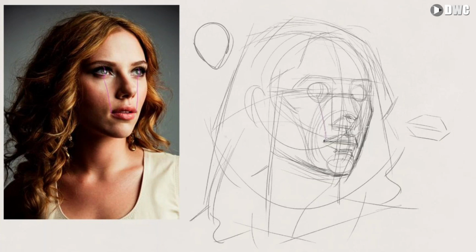Now I'm going to split the top plane and also try to match the nature. She has kind of narrow lips, kind of this puckery thing.